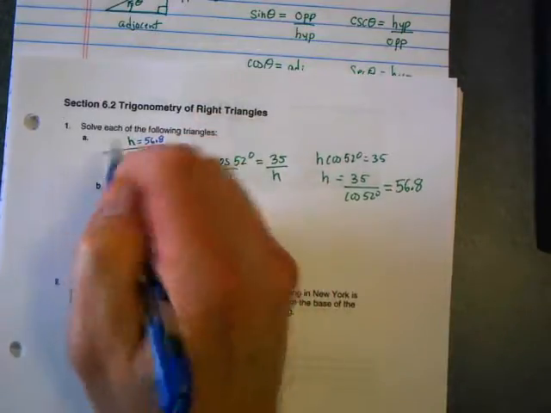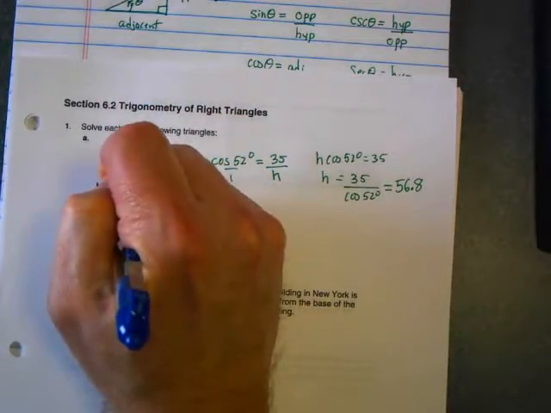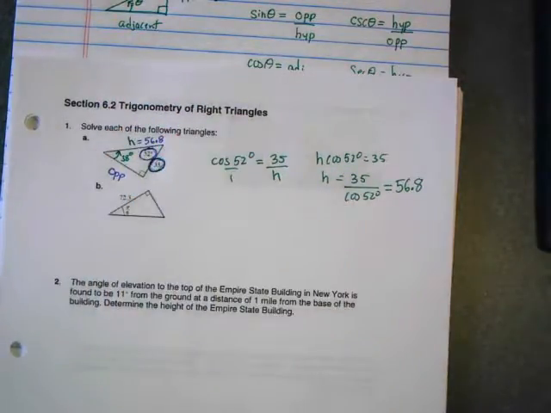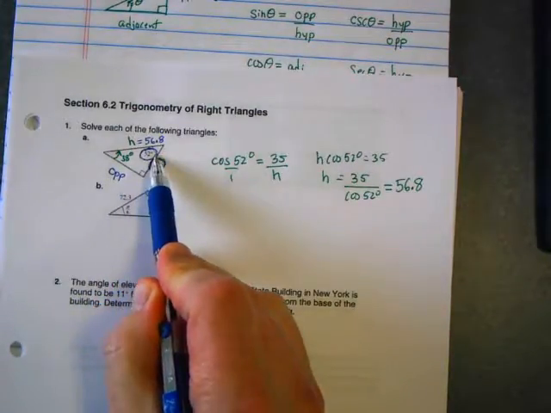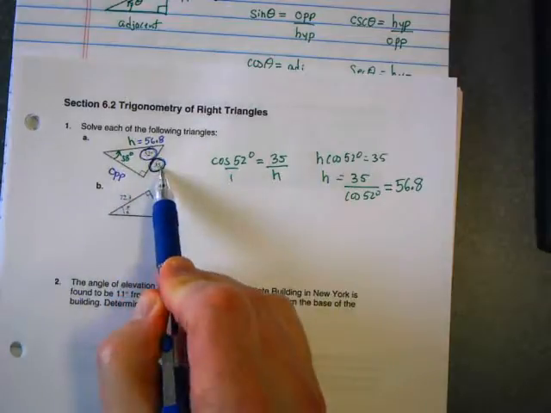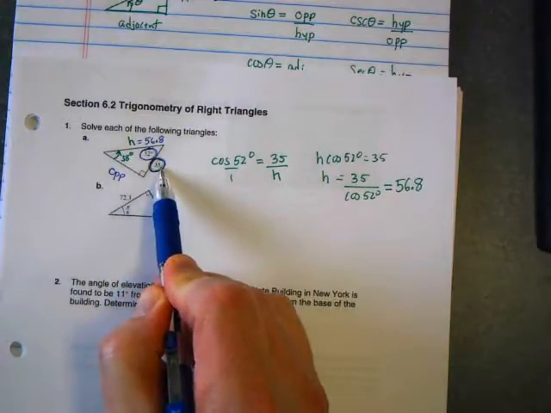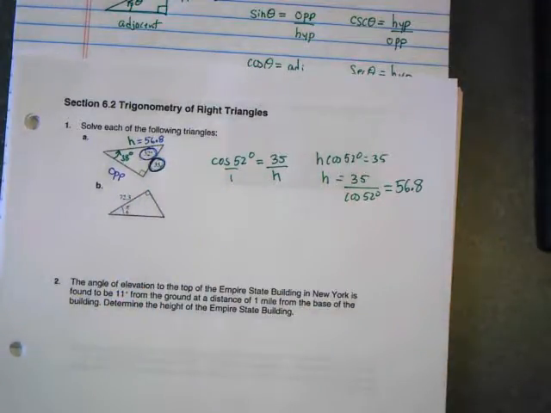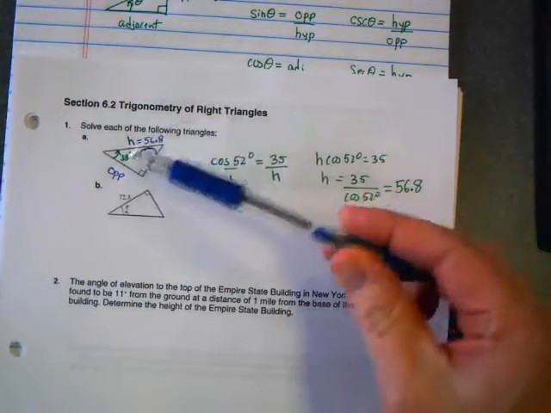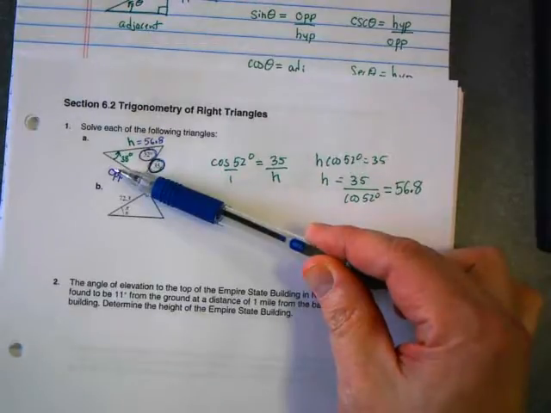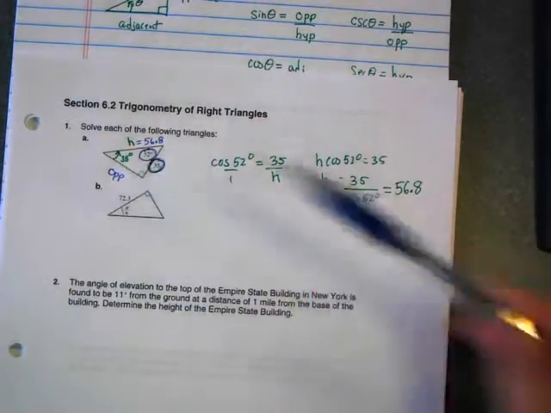So this thing over here would be opposite, wouldn't it? So to find this side, I really want to use tangent. Tangent of 52 is opposite over adjacent. Would it be wrong to use the Pythagorean theorem? No, it's just a little risky. If you made a mistake and then you use the 56.8, and that's wrong, then you're guaranteed that that one's going to be wrong too. That's just a bad idea.